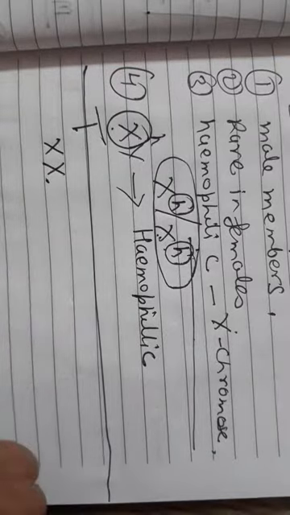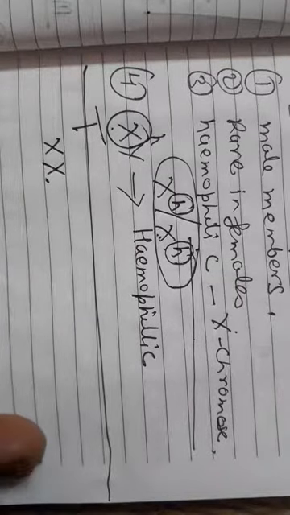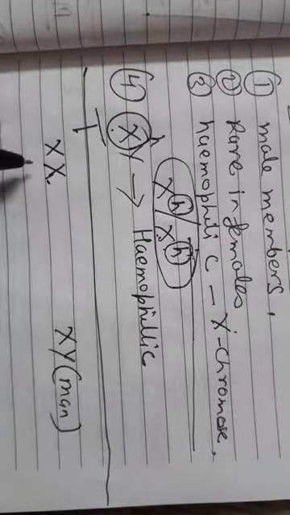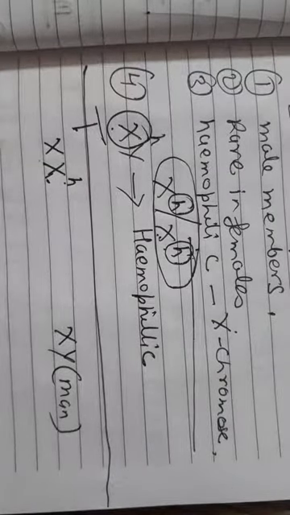So if you get a question in your exam that a child in a family has got hemophilia from normal parents, how does that happen? For this, the XY, the male here, is going to be normal, but the female is going to be the carrier, one of her X is going to be affected.